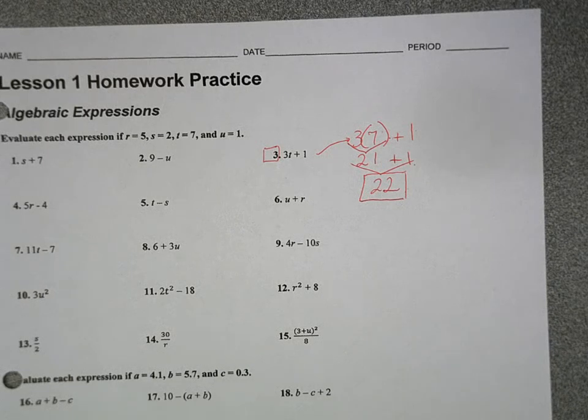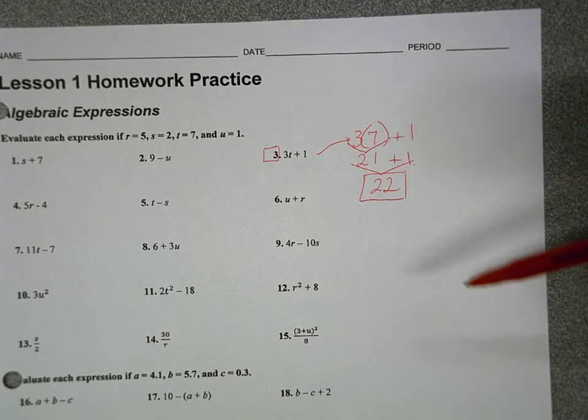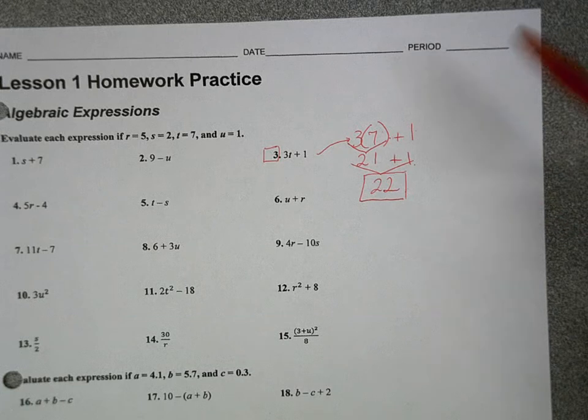Okay, I do understand that this work takes up some space. So I just want to point this out, okay? You can do it all on another piece of paper. Just make sure you stay organized, all right? So when we correct it, everyone can see the problem, the work, and the answer.